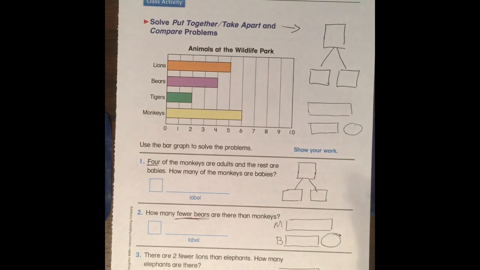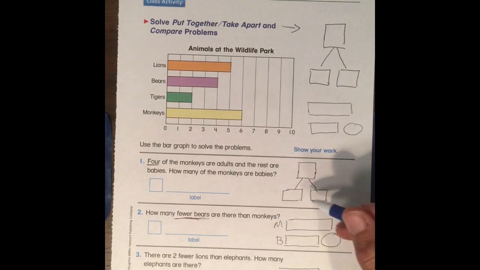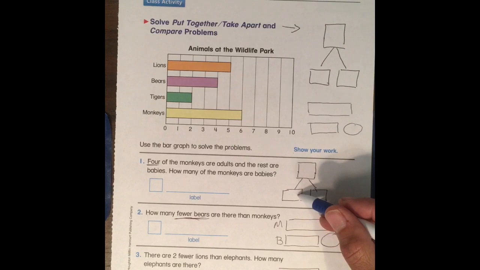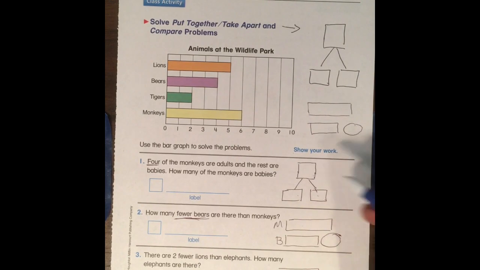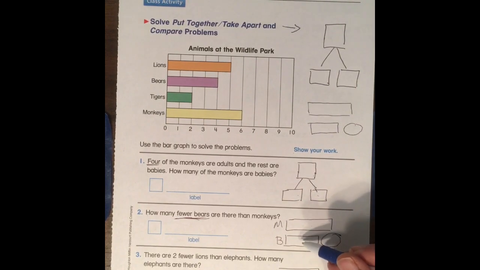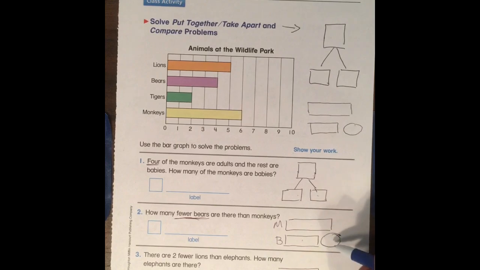And again, if we go back, looking at just these as tools, if this is missing, you would subtract. If this is missing, you would subtract. If this is missing, you would add. In a compare bar, if this is missing, you would add. If this is missing, you'd subtract. If this is missing, you would subtract.